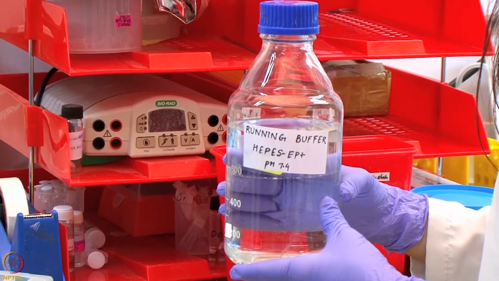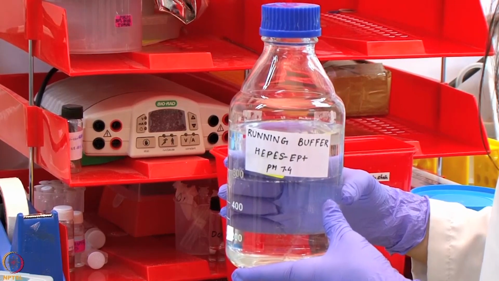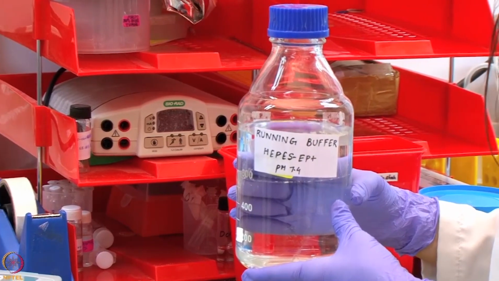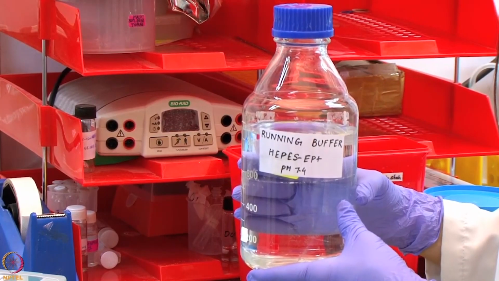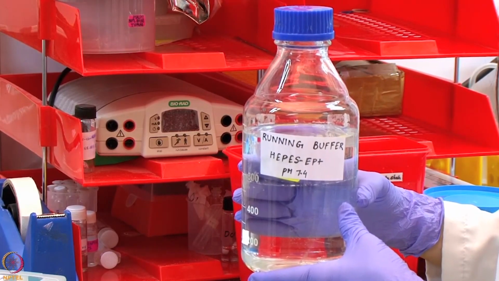We will be using HBS-EP Plus as the running buffer, which will be connected to the system prior to the initialization of the immobilization run.